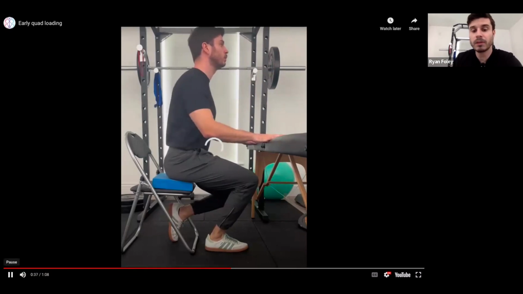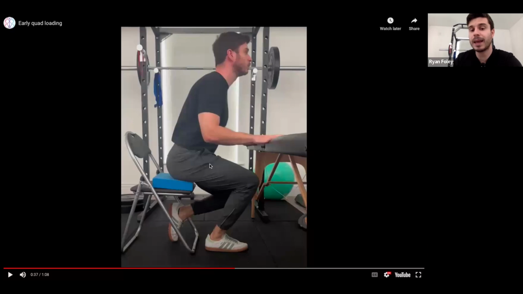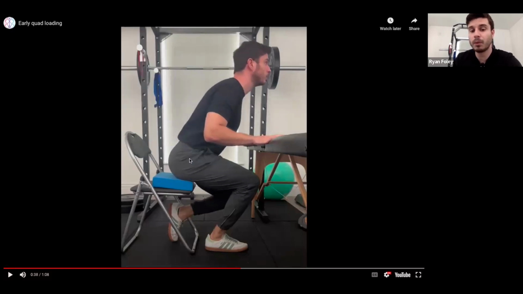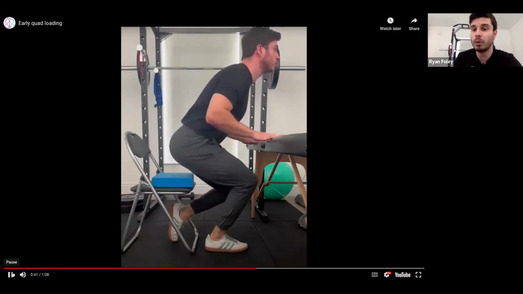What I prefer to do here to reduce the demand on the quads is ask the client to hinge forward a little bit further. So we are getting more load, we are helping the glutes contribute more to the force generation, but it still allows us to maintain that forward shin angle. Push down, lift, and hold. And the client found that much easier to do.